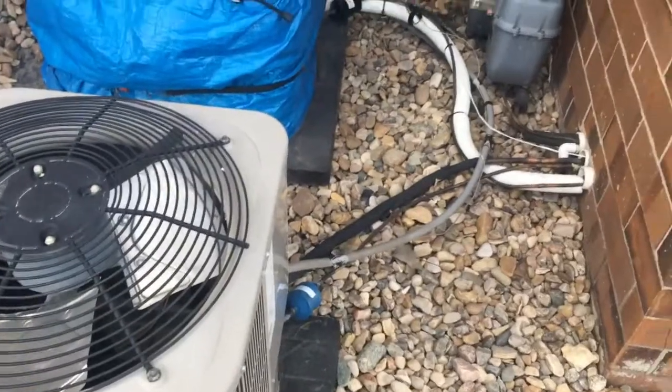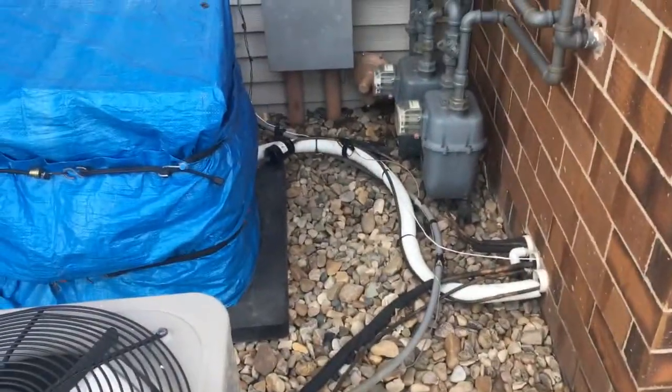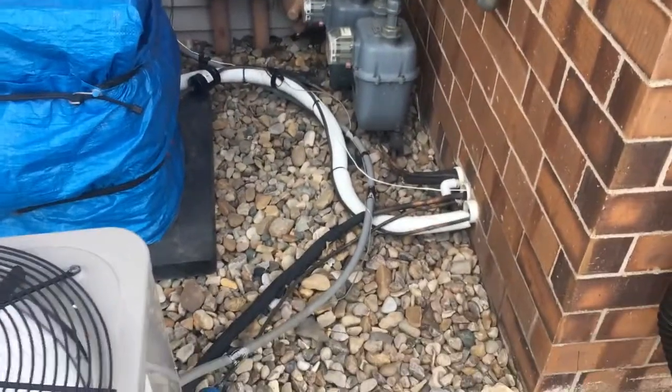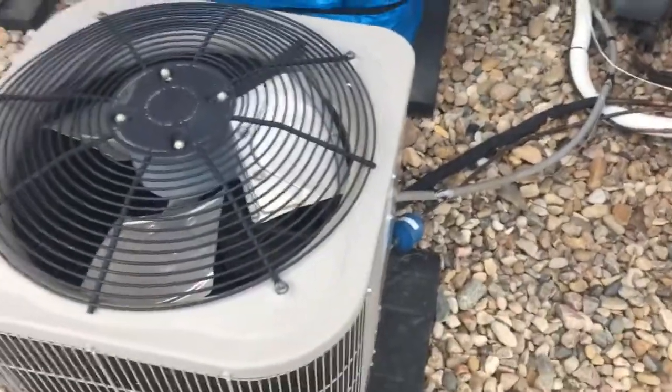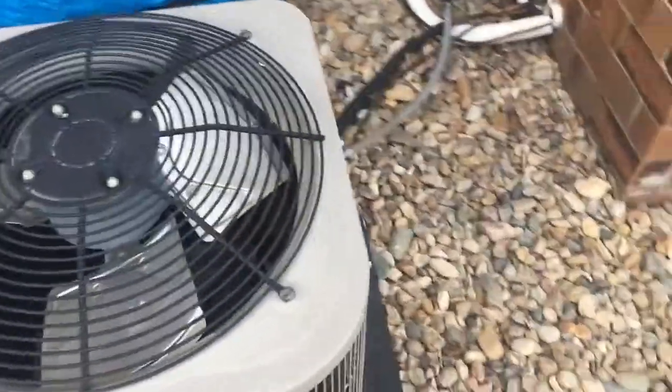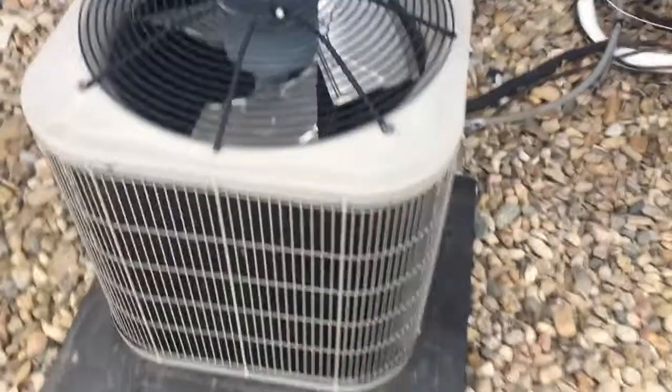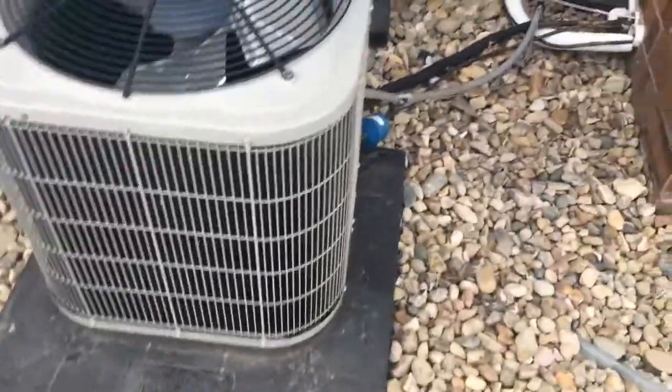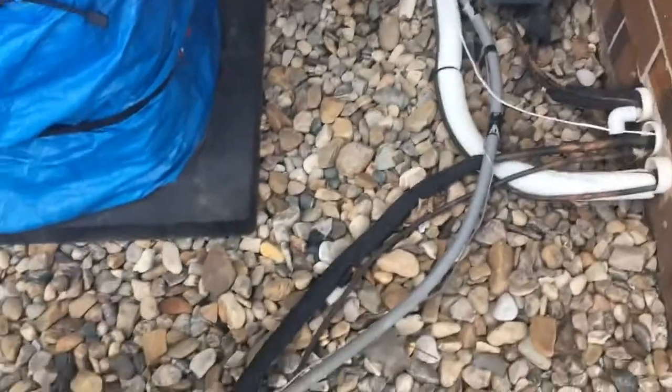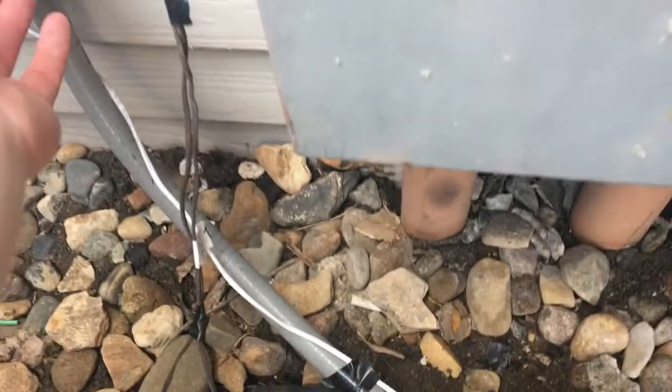Hey guys, so at this point I've replaced that breaker, I've reconnected power to everything, and I've let it sit for about 5 minutes. This is my AC unit right here. It's a pretty new unit, but when you look at the electrical down here, it looks like this main one is going into here like it should.